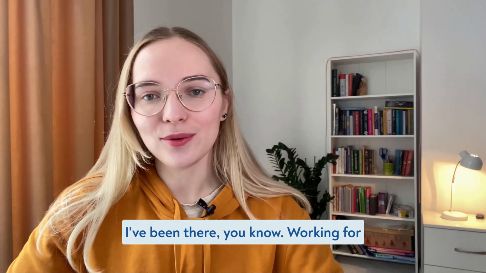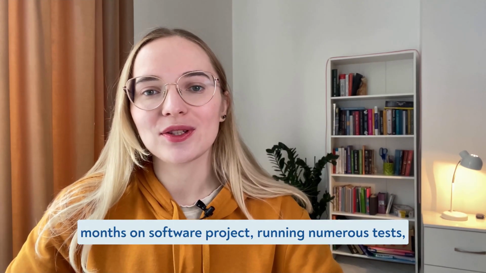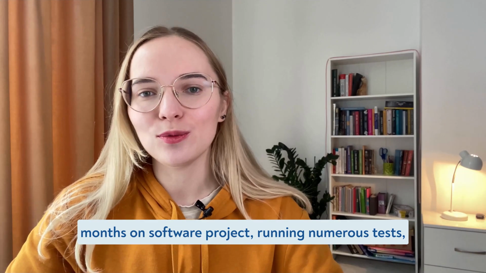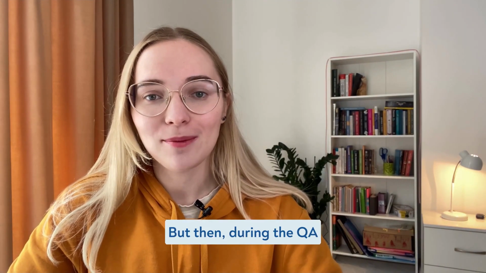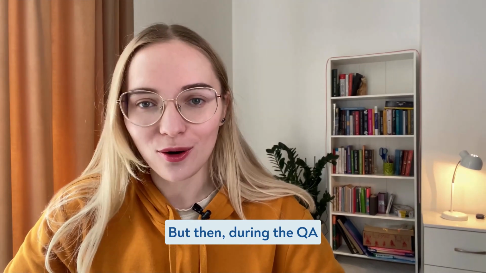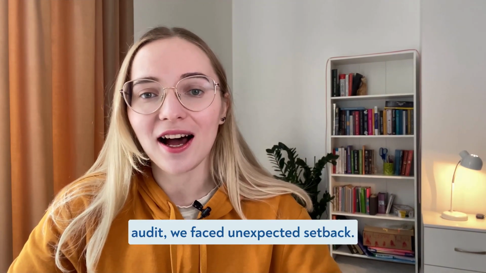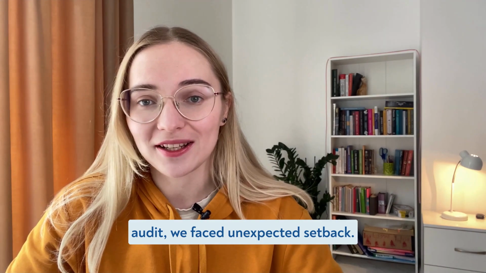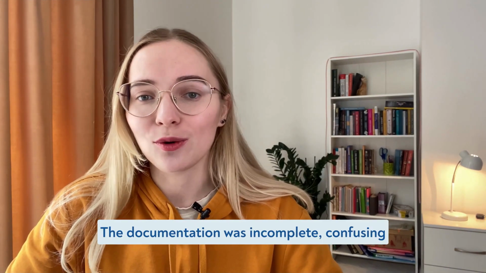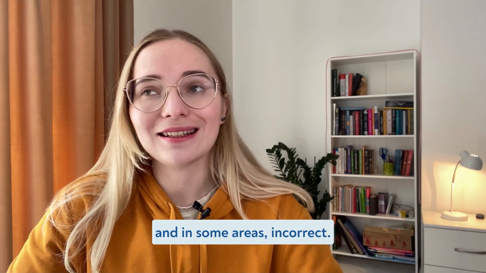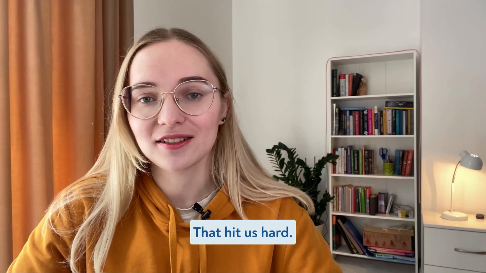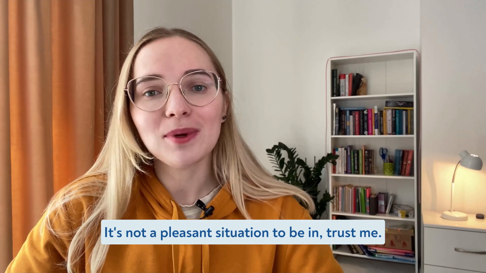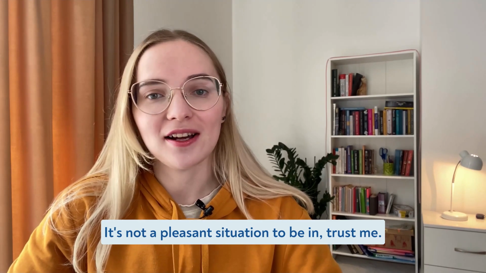I've been there, working for months on a software project, running numerous tests, squashing bugs and refining code. But then, during the QA audit, we faced an unexpected setback. The documentation was incomplete, confusing, and in some areas incorrect. That hit us hard. It's not a pleasant situation to be in, trust me.